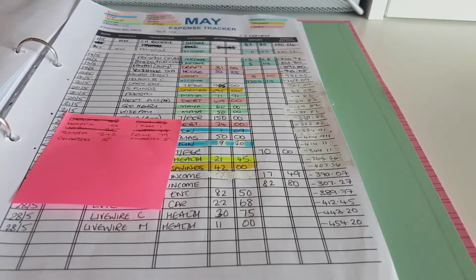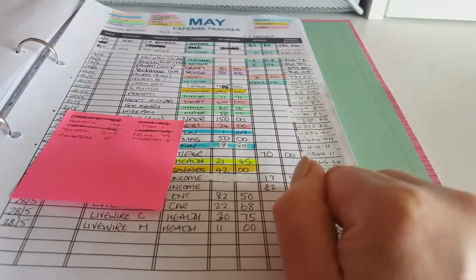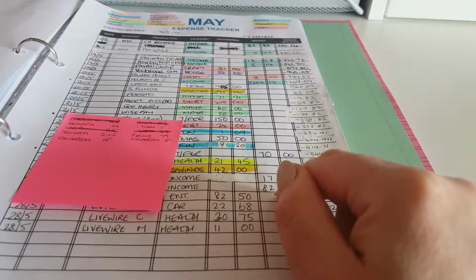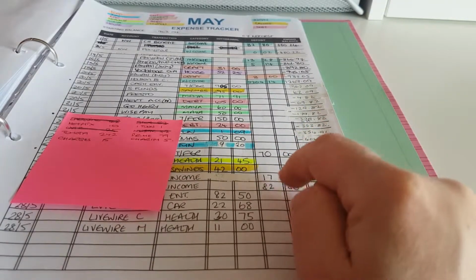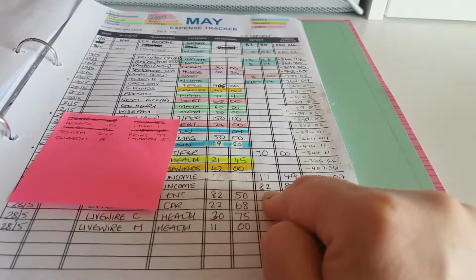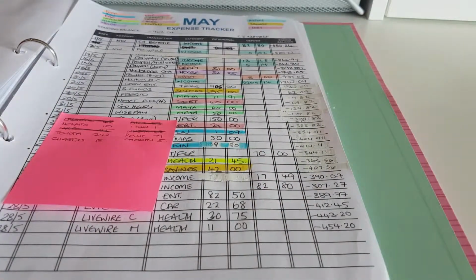One of the things that I've noticed today when I've gone and added in some numbers is that one of my incomes has come in a lot earlier than I was expecting, so I am about to do a paycheck tracker for that, because normally I'd expect that at the beginning of next month, and it's already arrived. I'm going to do that now, so you can see where that money goes as well.